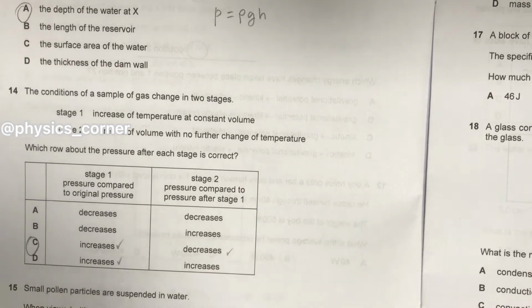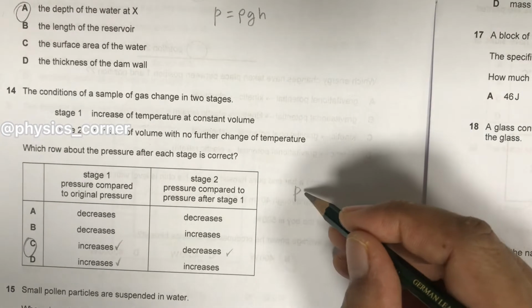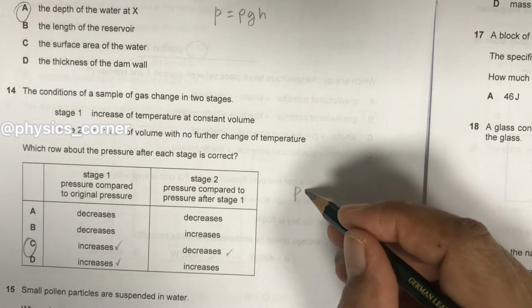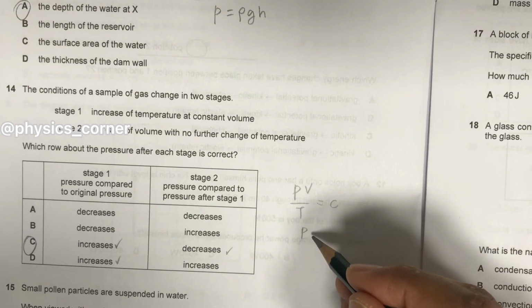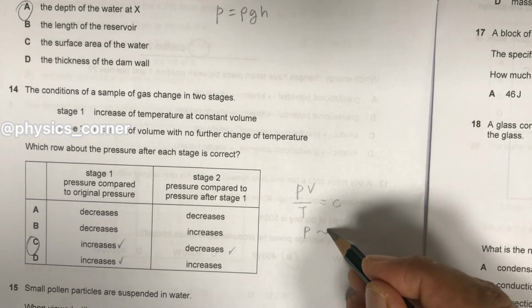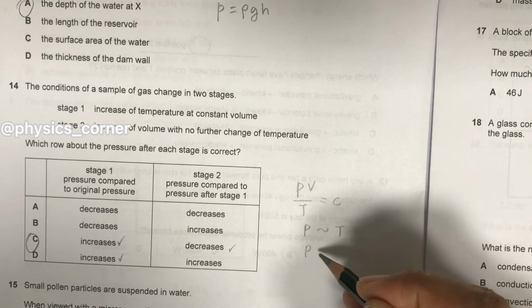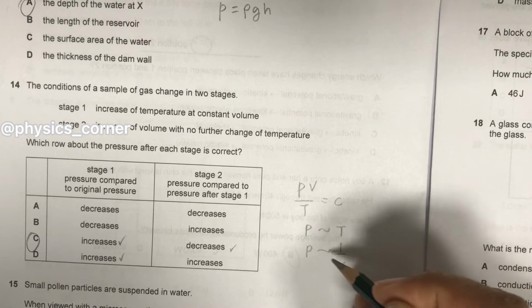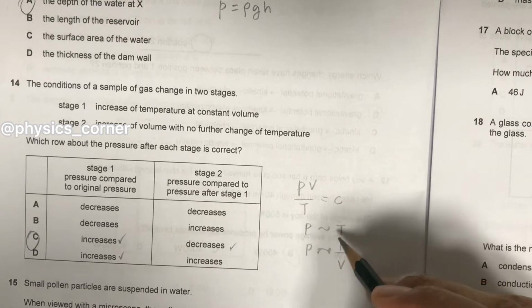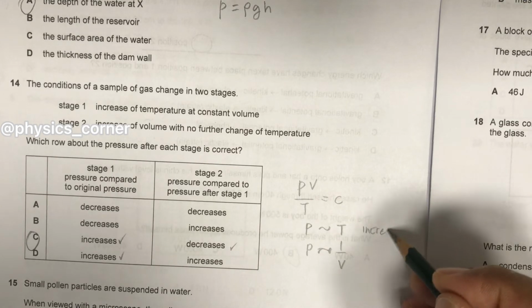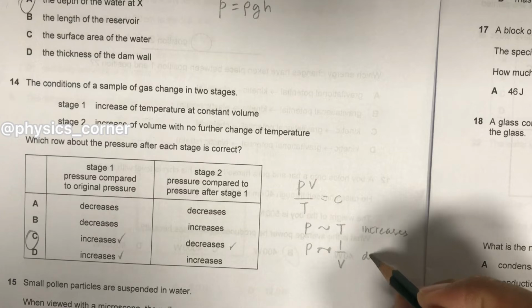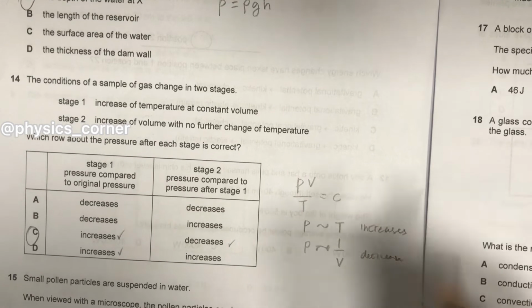So C. You remember P V per T is constant, so it means P is proportional to T and P is inversely proportional to volume. So this is condition 1, this is increase, and this is decrease. That one.